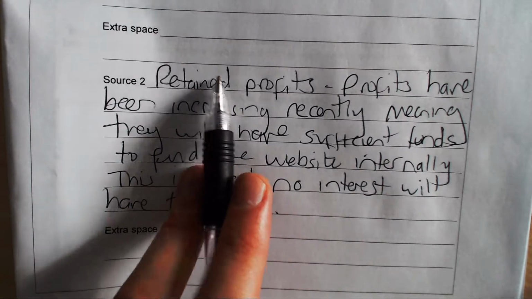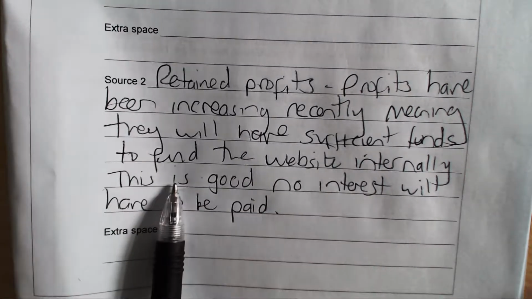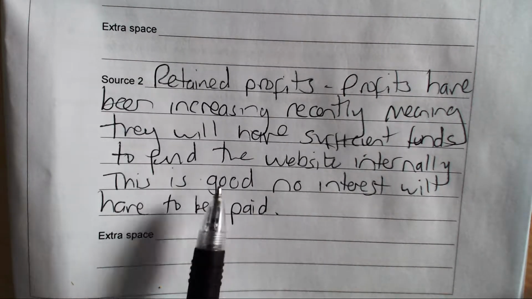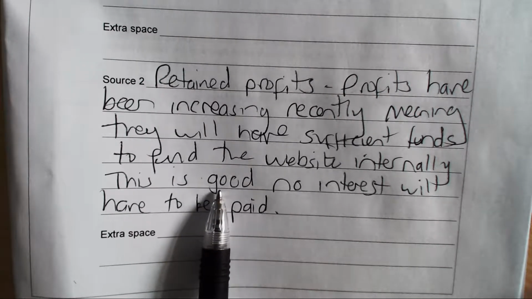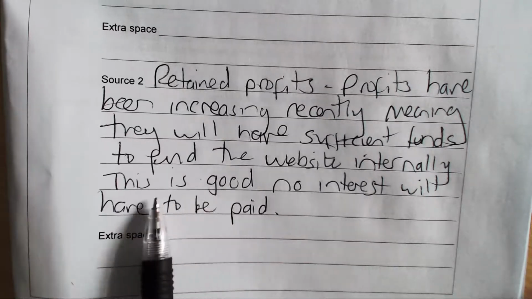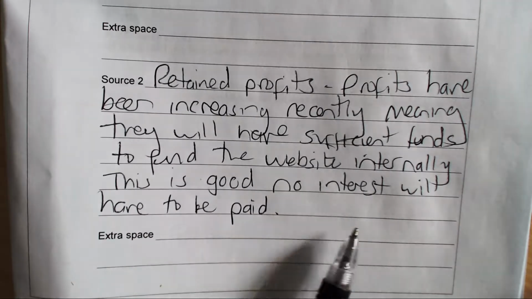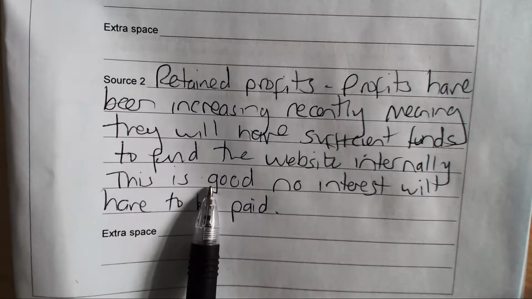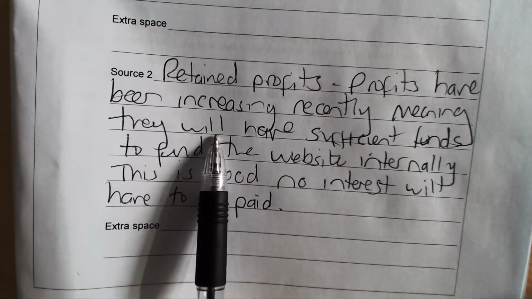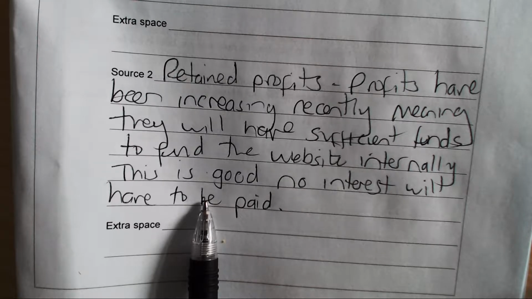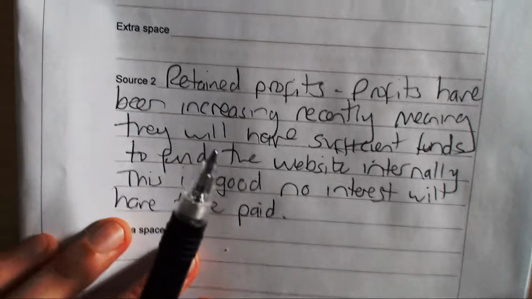So 1 mark, 2 mark, 3 mark. And this one really is just what I call using a connective, because therefore this means that this is good because, so it's really just a follow-up from this point here. Because this point here is, I've got the funds, so I don't have to pay interest on them. Okay, so we move on.